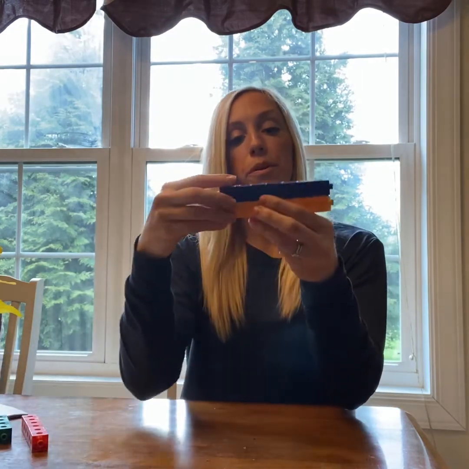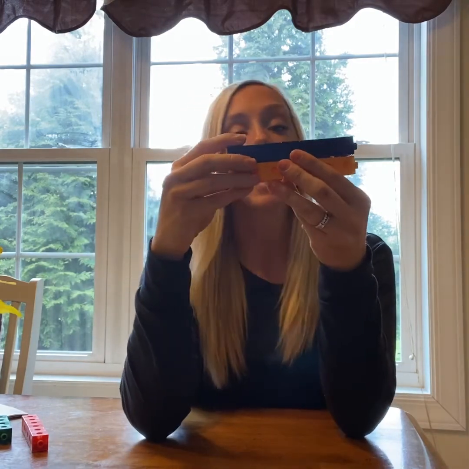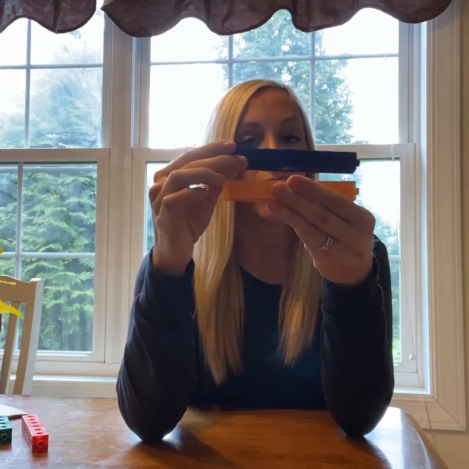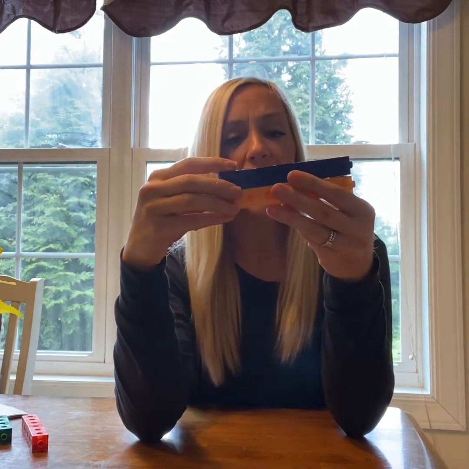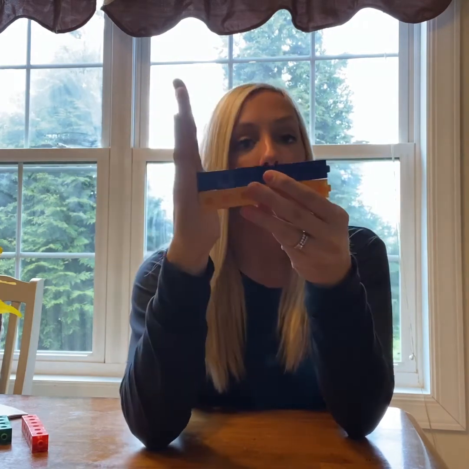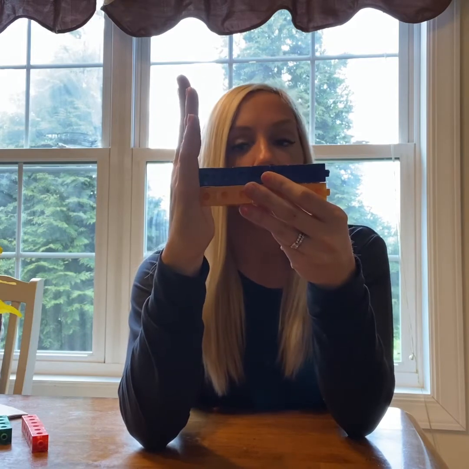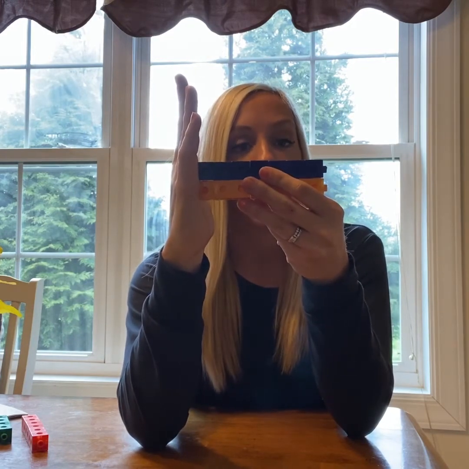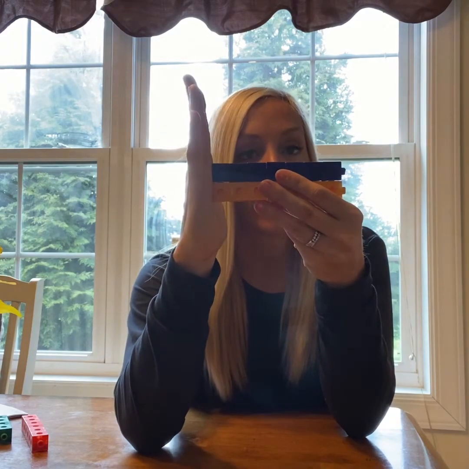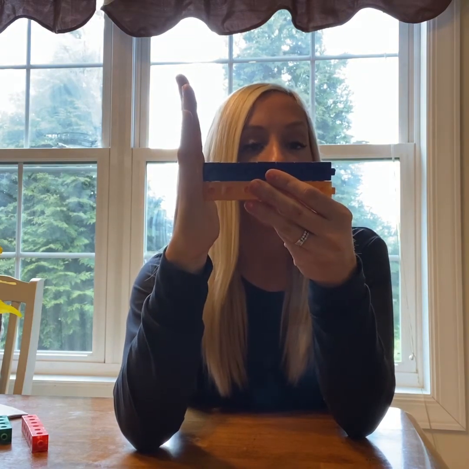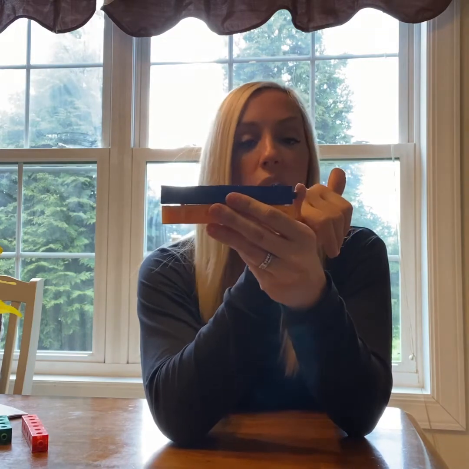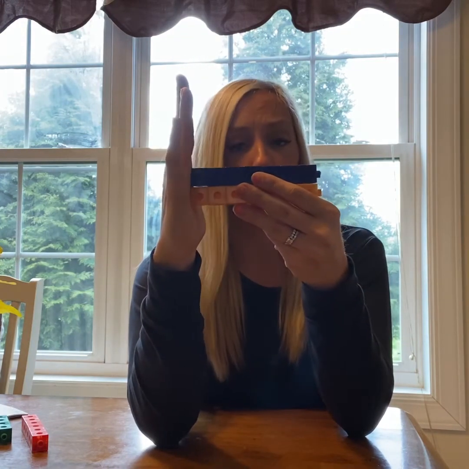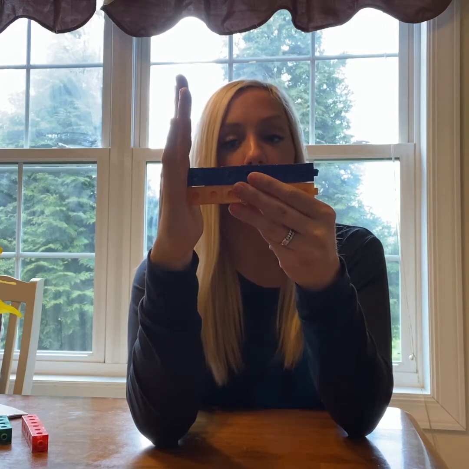I'm going to pull the blue and the yellow together. I want to measure the blue cube train and the yellow cube train and compare their sizes. So I'm going to start them in the same spot, and we can see that the blue cube train and the yellow cube train are about the same. One does not go out farther than the other. So the blue and the yellow cube train are about the same.